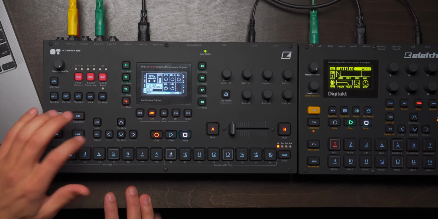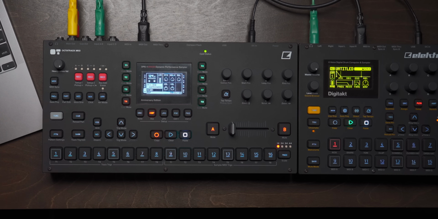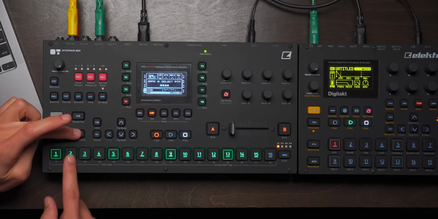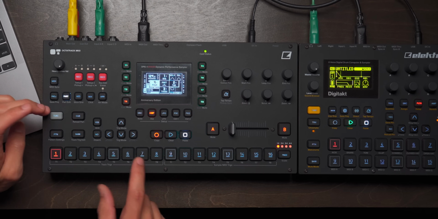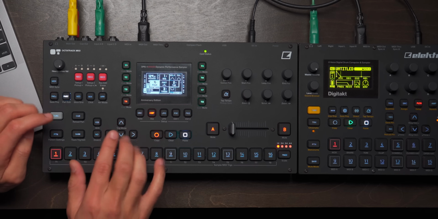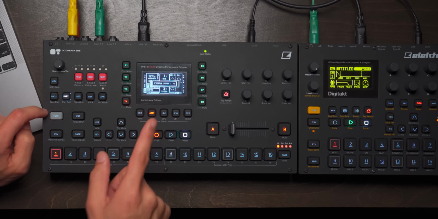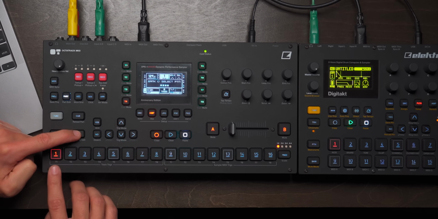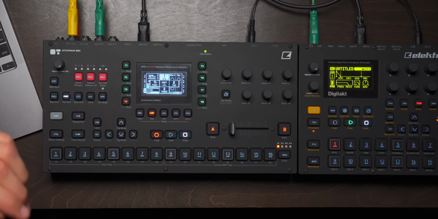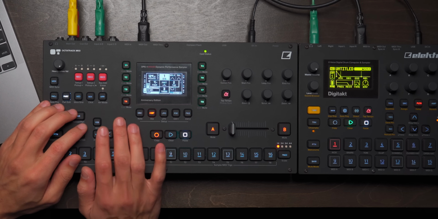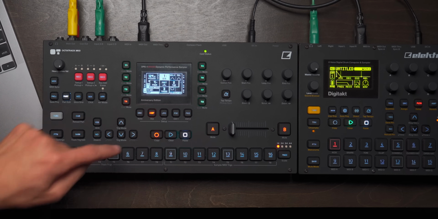Helpful hint here, let's go to bank 3. Once you get to a part, I find it best to copy and paste the part from the previous bank. So we'll say we're here, we'll hit part, we'll highlight 4, function, copy part 4. Go to bank 3, pattern 1, part 1, paste. Oh, my bad. You got to highlight it. There we go. Paste on part 1. So I just pasted that same thing.